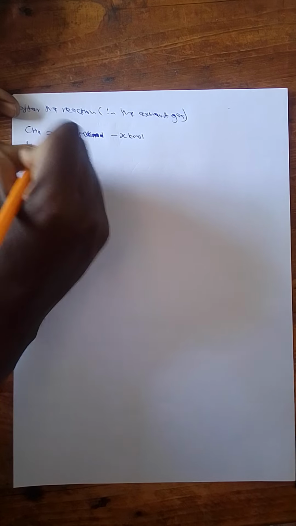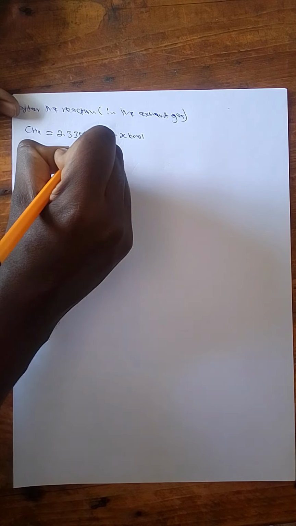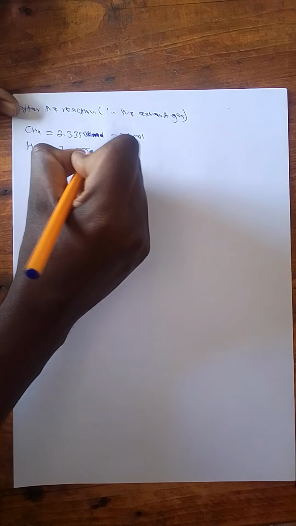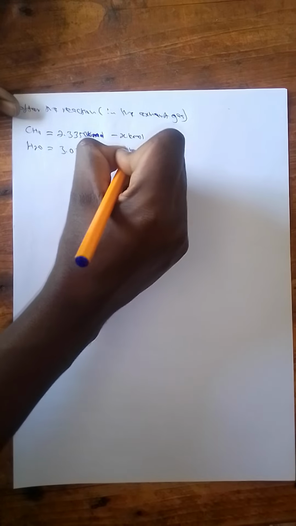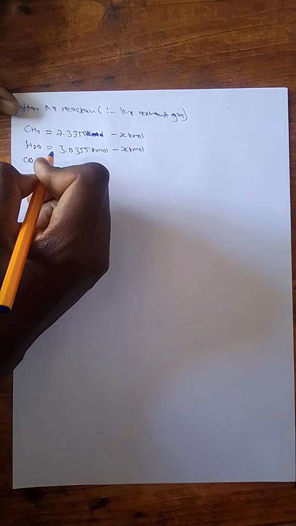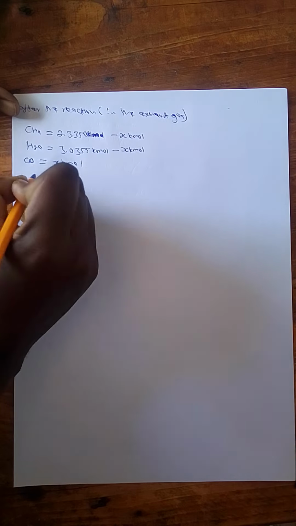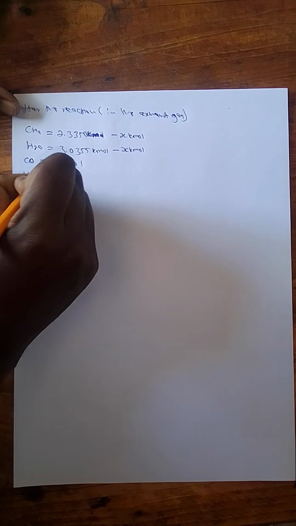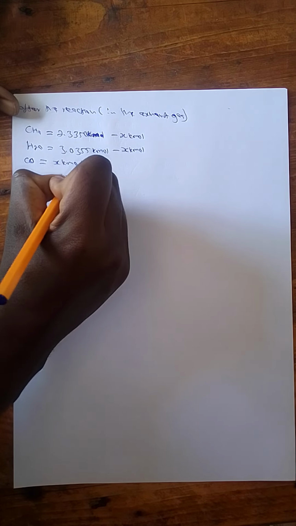And in the same light, H2O is equal to 3.0355 kilomole minus X kilomole, right? And then CO produced is equal to X kilomole, right? And H2 produced is equal to 3X kilomole. So this is actually the exhaust gas.